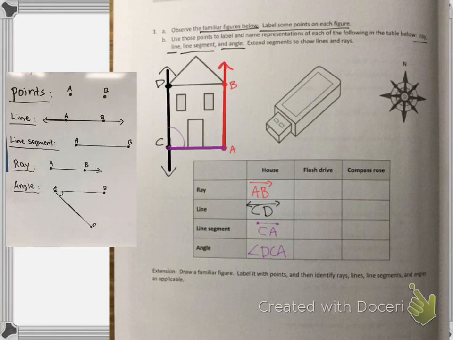Now I'll go over the flash drive for you very briefly, just to give you an idea of what you can do, and I'll do the same thing. So I have to make some points. So I'm going to make points on A and B here. So I'm going to label this A. I'm going to label this B.